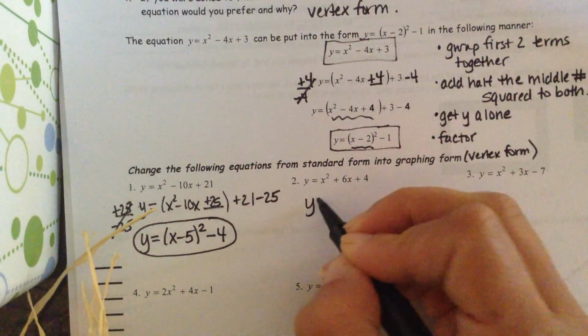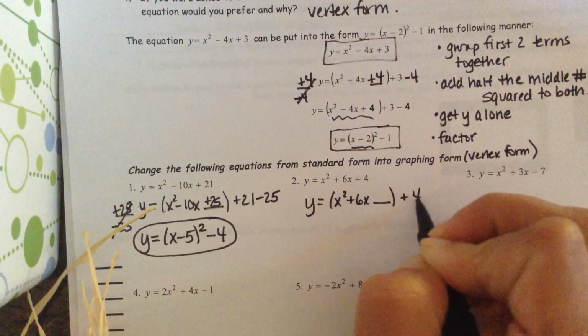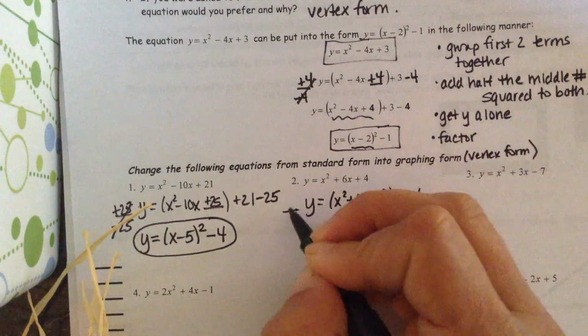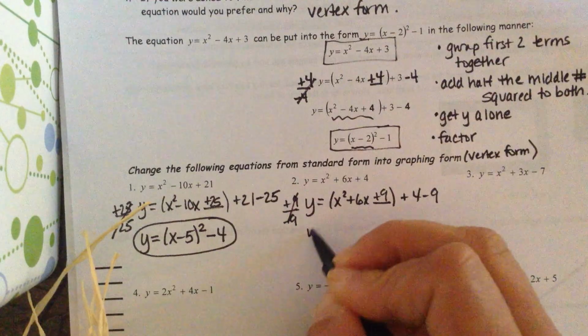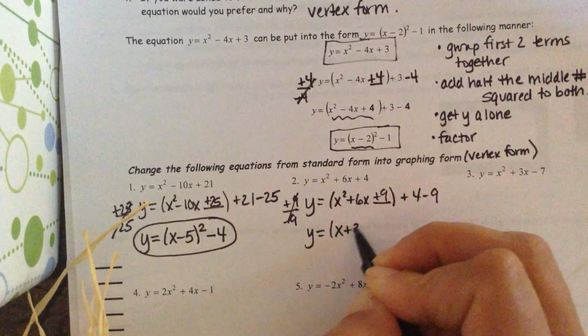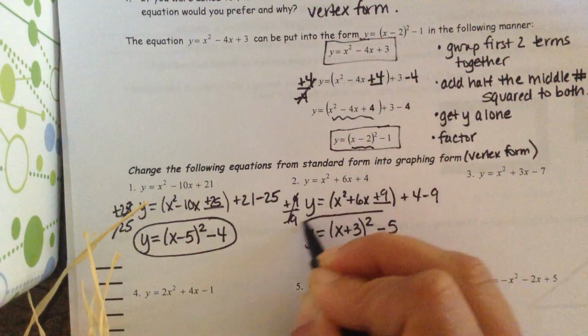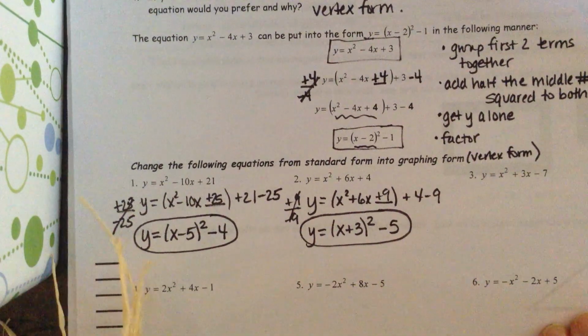The next one here, we'll do the same thing. X squared plus 6x, leave the blank, plus 4, leave the blank. Half the middle term squared is 9, add to both sides, but then the y likes to be alone, so we move the 9 to the other side, and then we can factor, and then 4 minus 9, negative 5. So you might feel like that's not too bad, right? I can do that. Okay.